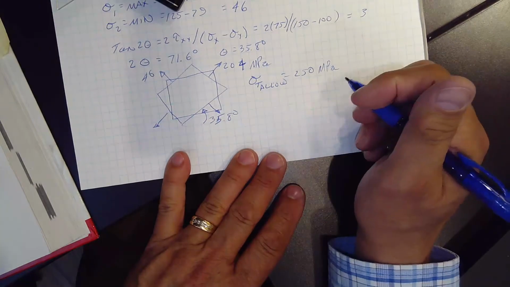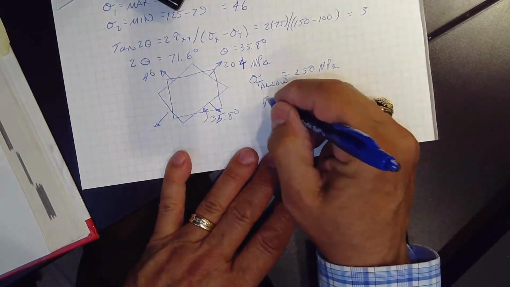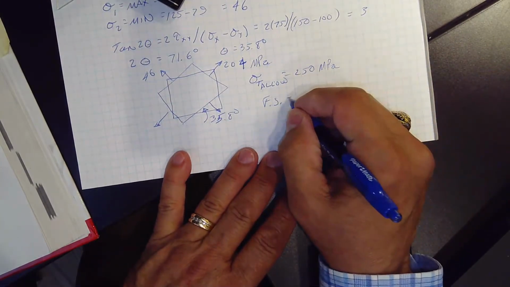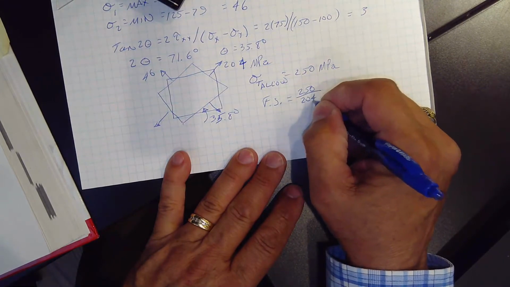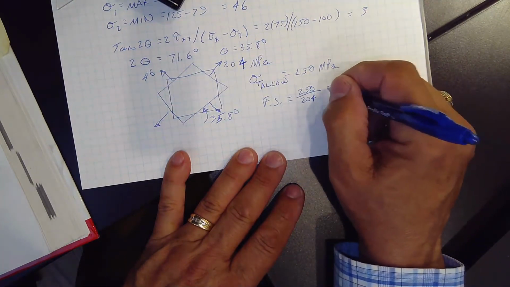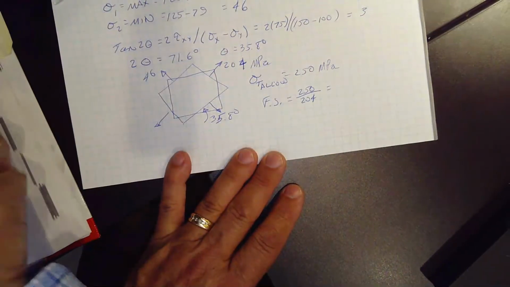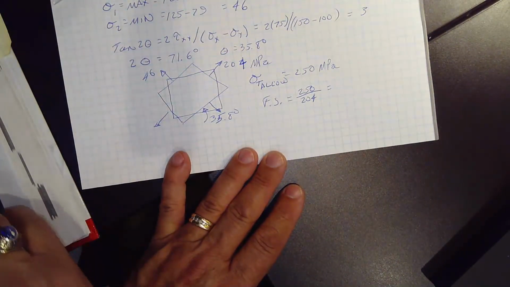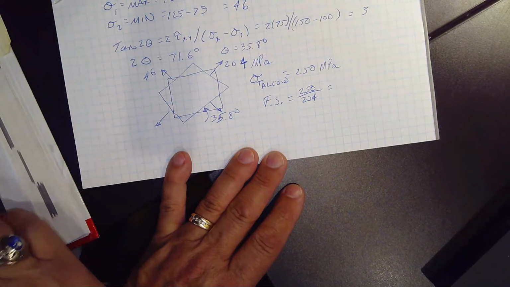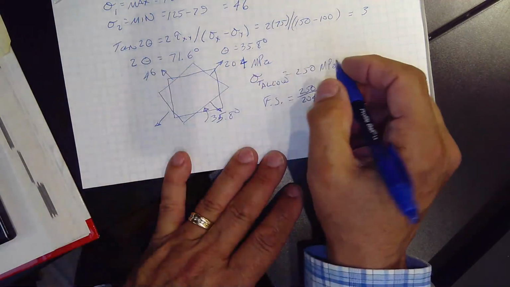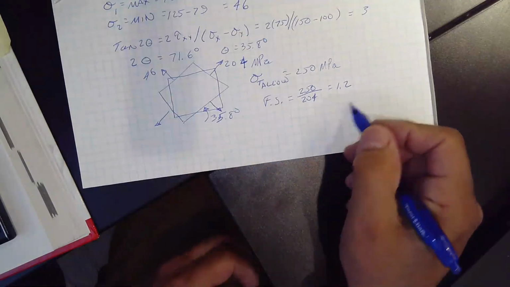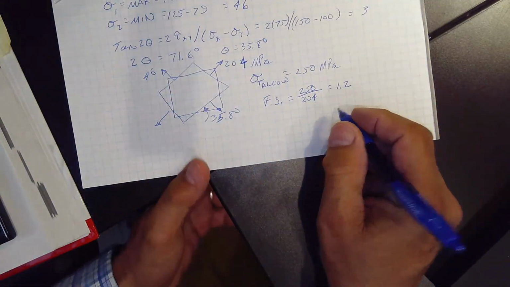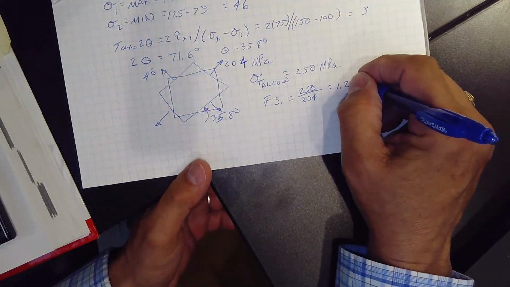If we wanted to calculate our factor of safety, that's going to be equal to 250 divided by 204, the allowable over the actual. And so that gives us a factor of safety greater than 1, which is what we want, of 1.22.